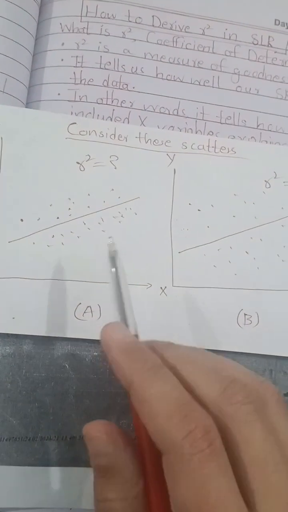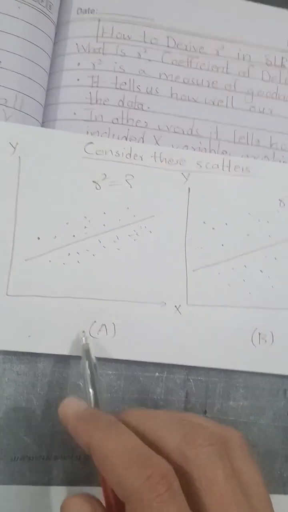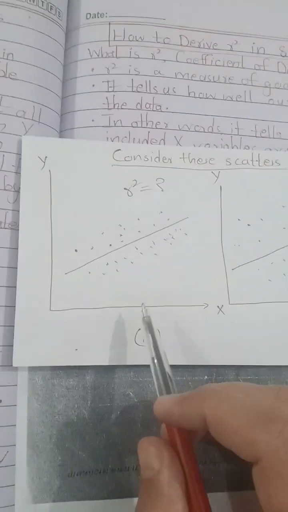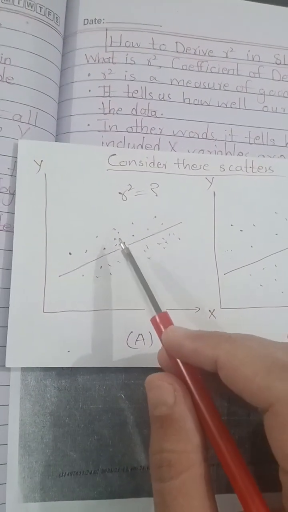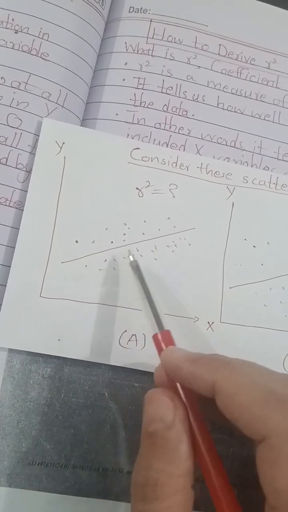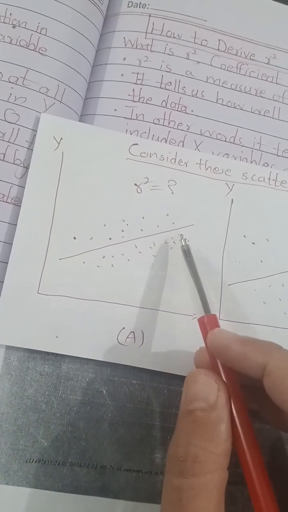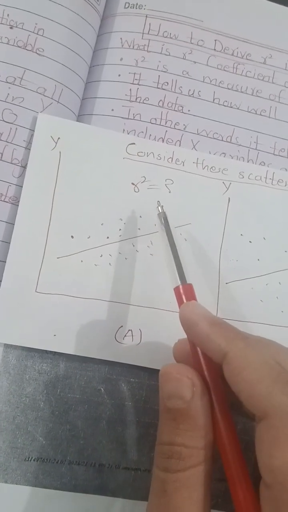Now consider these two scatter plots I have drawn, case A and case B. You can see that in case A, the observations, the dots, are closely tied to the sample regression function. So for this scatter plot, R square would be high.